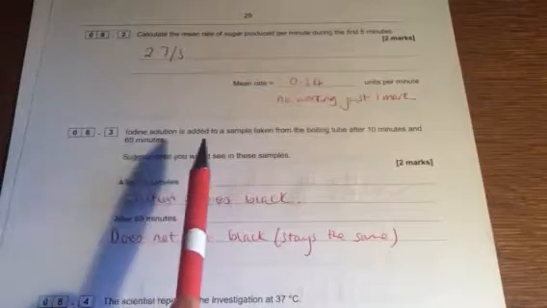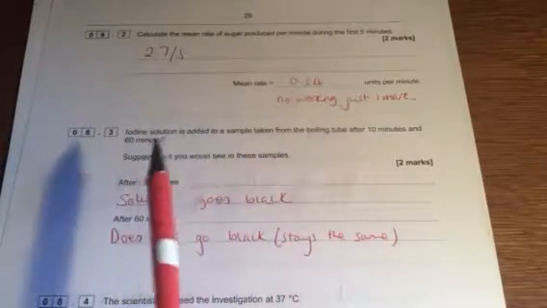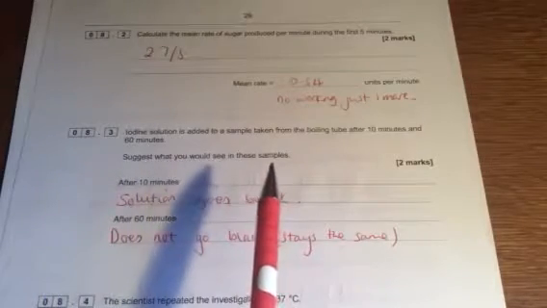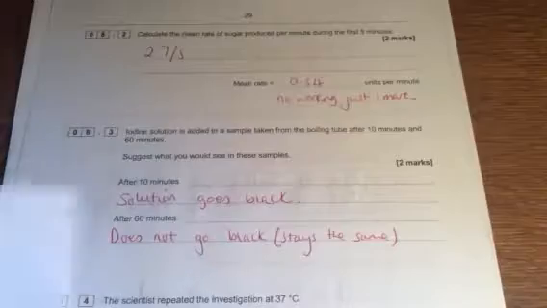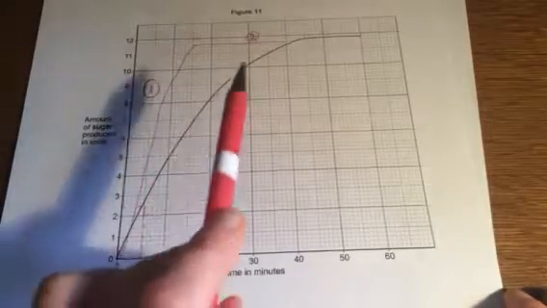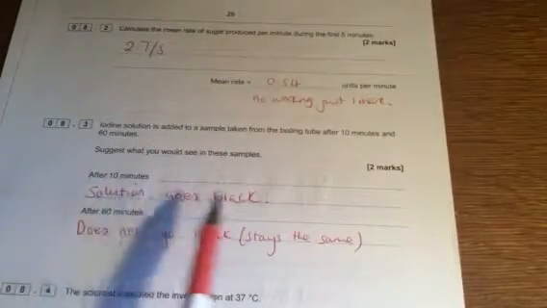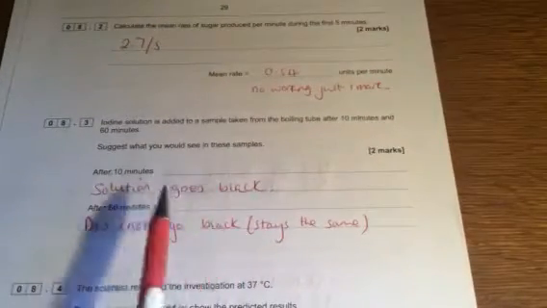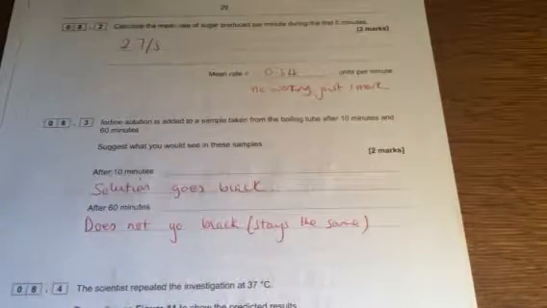Iodine solution is added to a sample taken from the boiling tube after 10 minutes and after 60 minutes. So after 10 minutes, we can see that there is still some sugar being produced. So that must mean there's still some starch there. So because of that, I suggest the solution goes black. Remember, if there's starch present, iodine will go black.